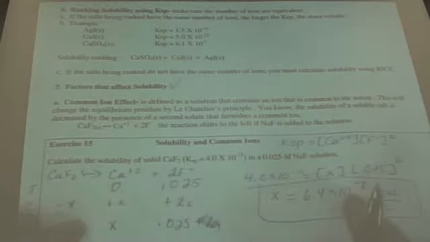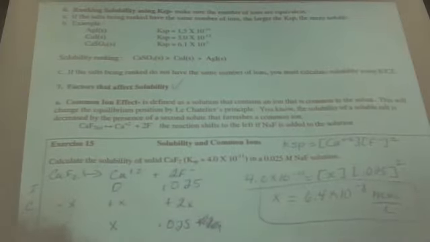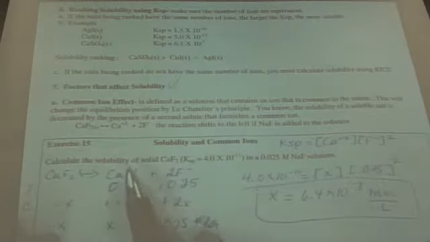So the molar solubility of the calcium fluoride is X. Got it? Wait, it says solubility, how do we know what that means? Doesn't that mean grams per liter? I thought molar. That's the stinky part of this. I'm going to specifically ask you for the solubility in grams per liter or the solubility in moles per liter, and the AP exam will do the same for you.